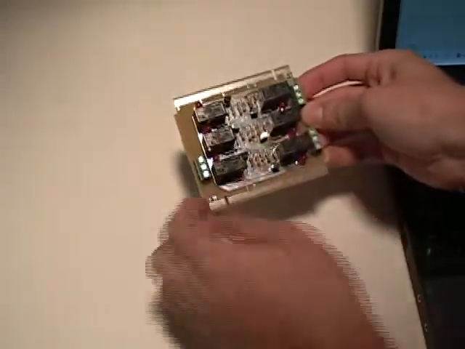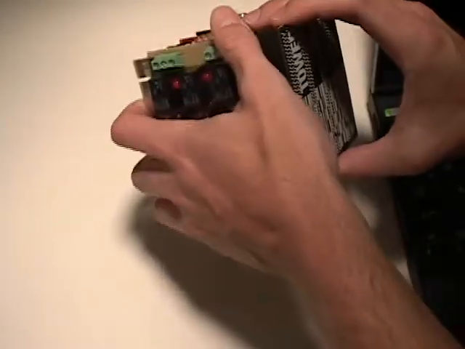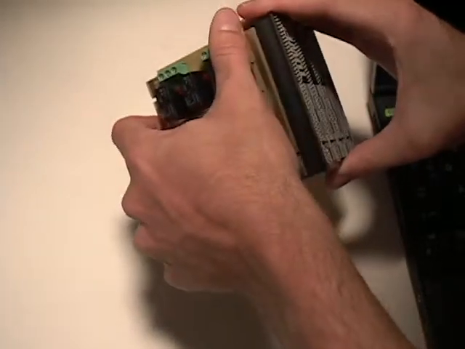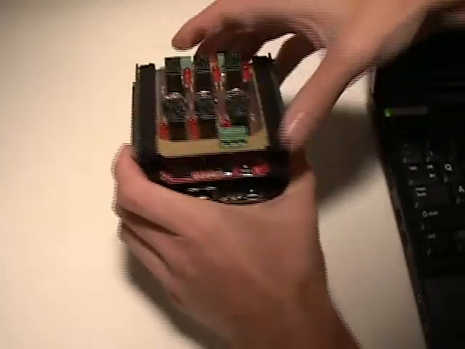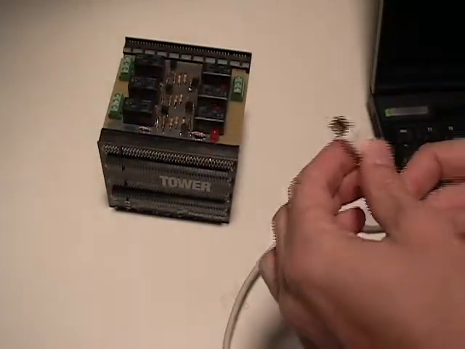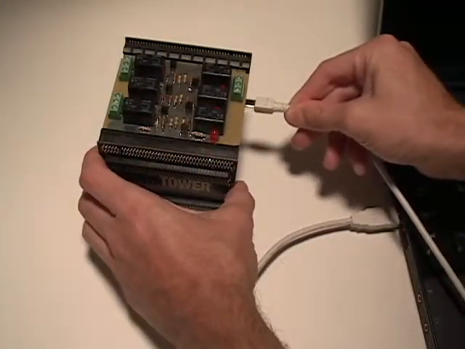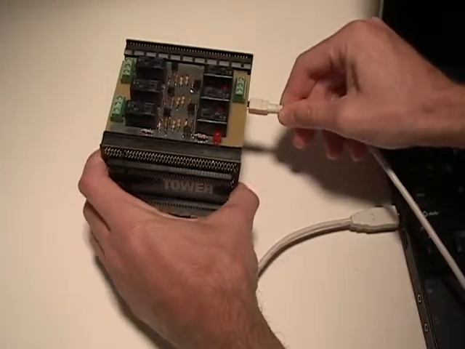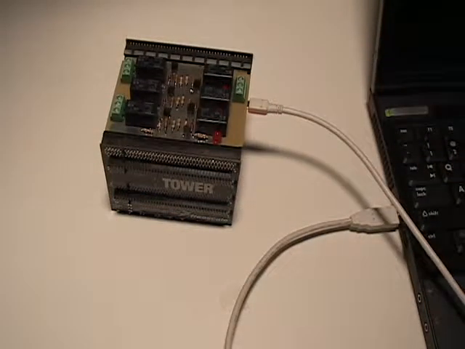I have all the relays. And so I'm going to take the tower system. I already have the two boards plugged in. And I'm just going to plug in my relay board. Plugging in the OSBDM, which also provides power to program the board.